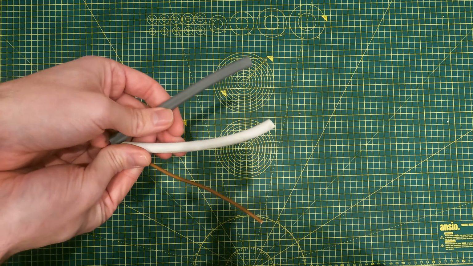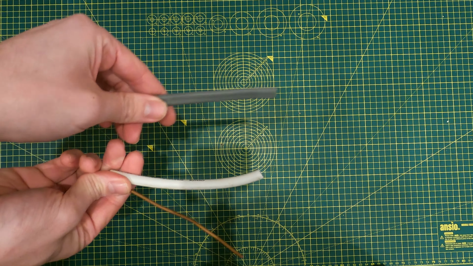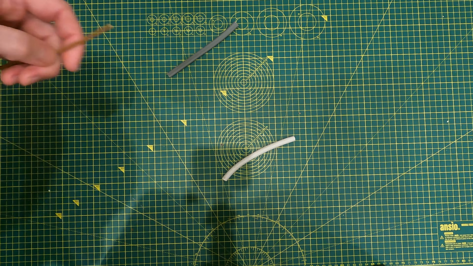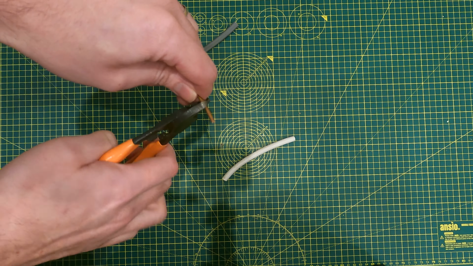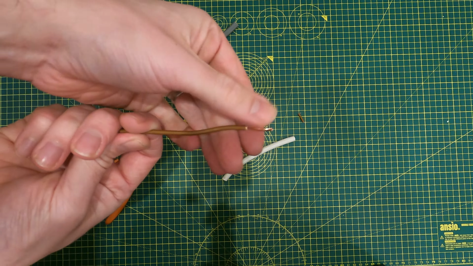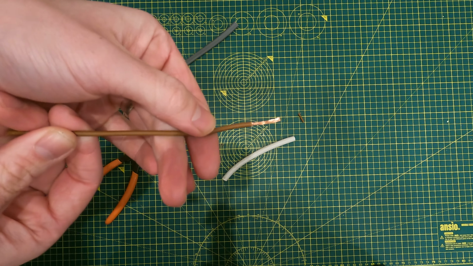And this is precisely the reason why we use rubber to insulate our copper conductors. So we've got some twin and earth there, some flex and some single core. And if I just give you a better illustration here, you can see you've got a copper conductor on the inside and then your insulation guarding it on the outside.